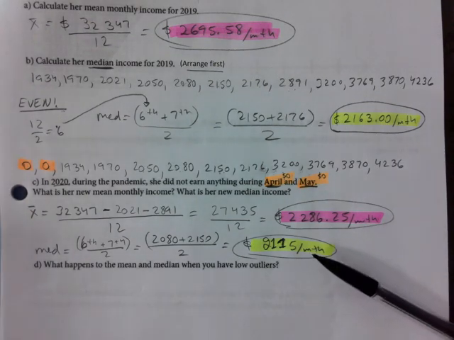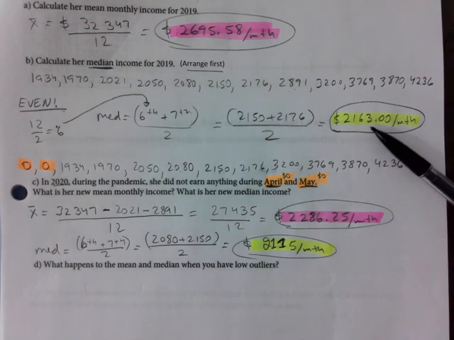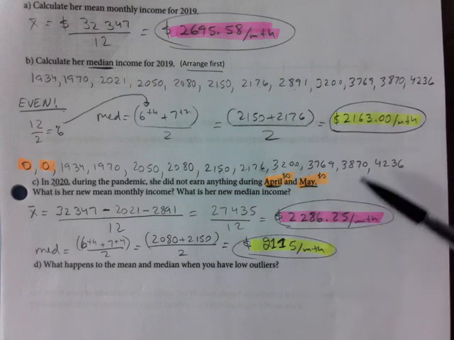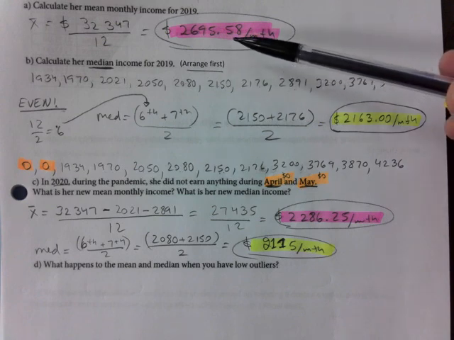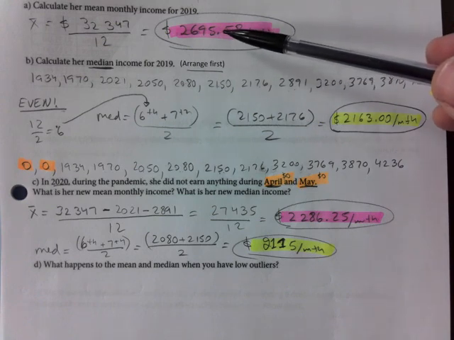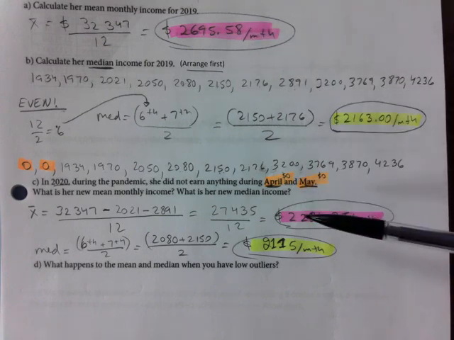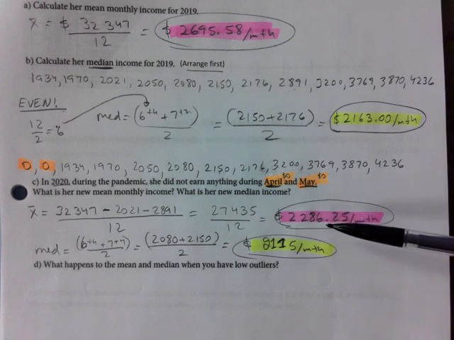The median hasn't really been affected all that much, right? If you compare the median, about 50 bucks. But if you compare your mean, it used to be almost 2,700, and now it's like 2,286, right? So quite a bit of a change there.